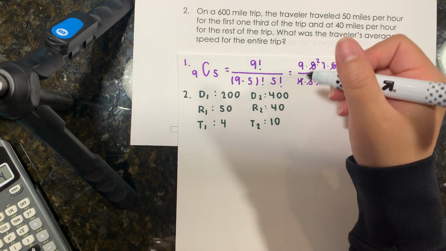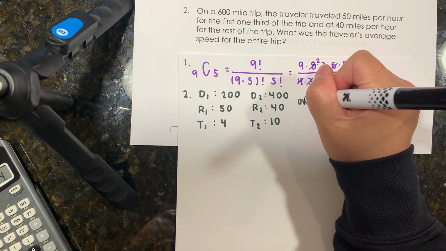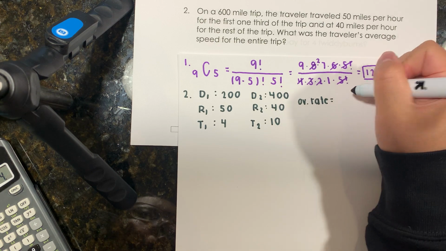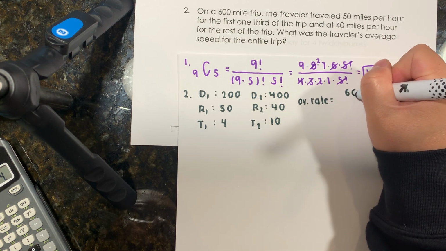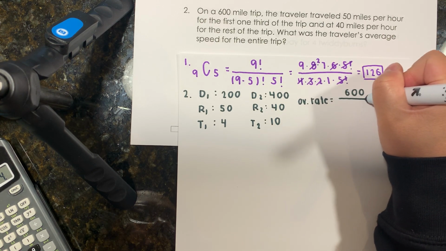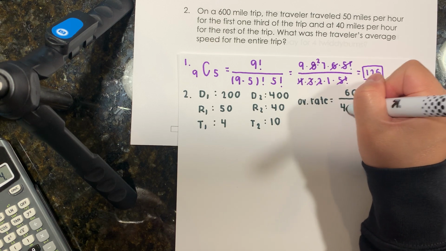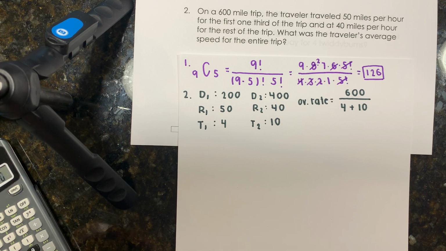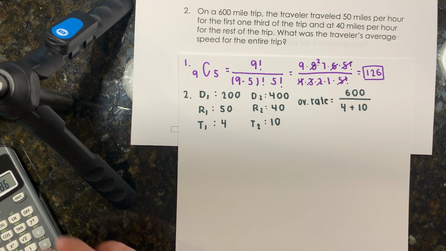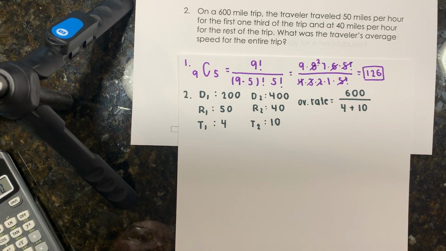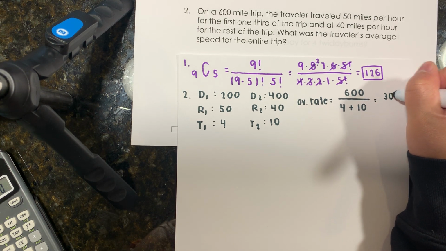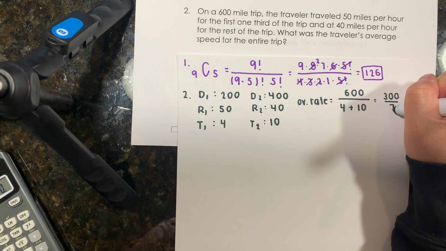Now it's asking for the overall rate. Overall rate is equal to the overall distance, which is 600, divided by overall time, which would be 4 plus 10. So 600 divided by 14 is not going to be an even number. So I think that would be 300 over 7.